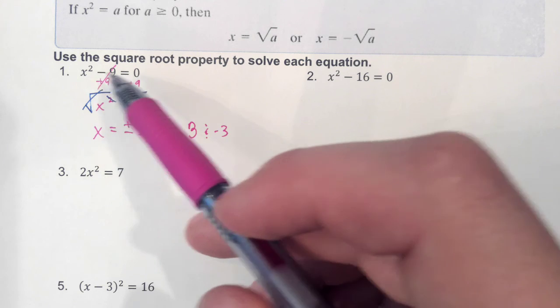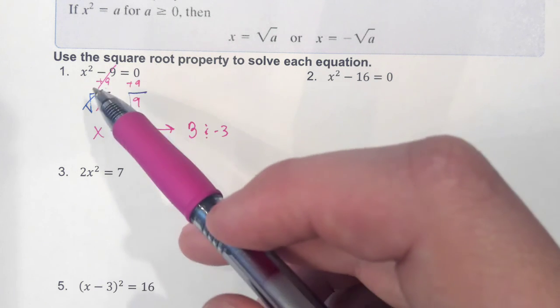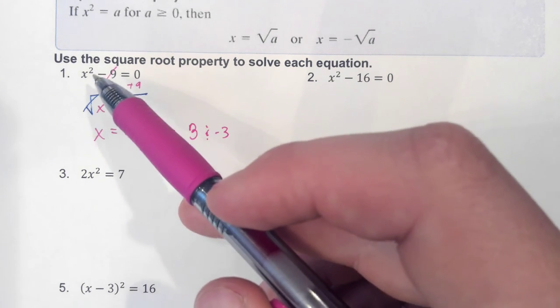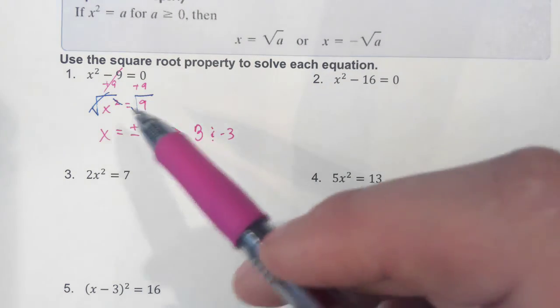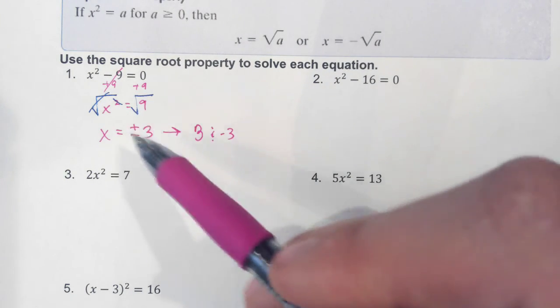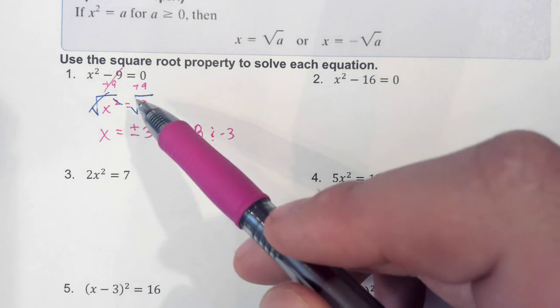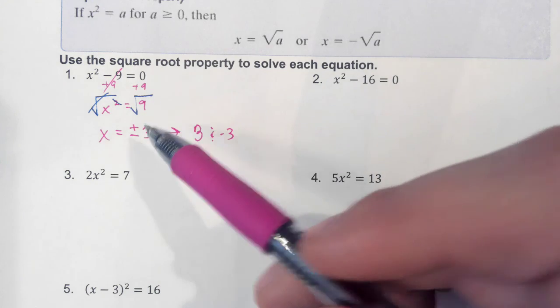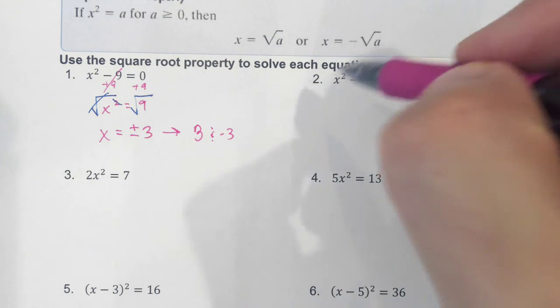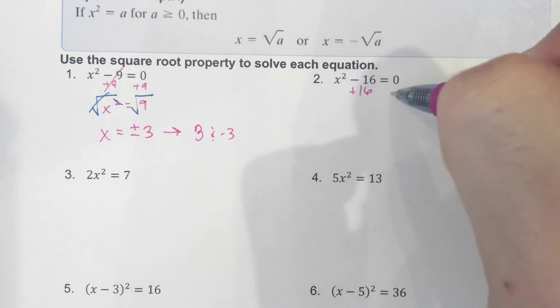3 squared is 9. 9 minus 9 is 0. Negative 3 squared, negative 3 times negative 3, is also positive 9. And 9 minus 9 is 0. So both positive 3 and negative 3 work, so we write it this way, plus or minus. Anytime you take the square root of an equation, we're going to write plus or minus whatever that square root is. So here we'll see the same thing.